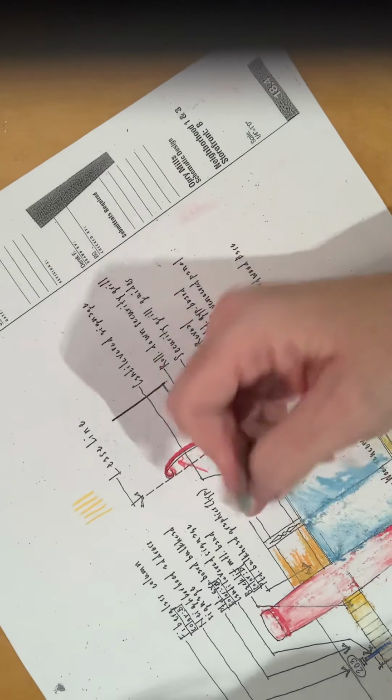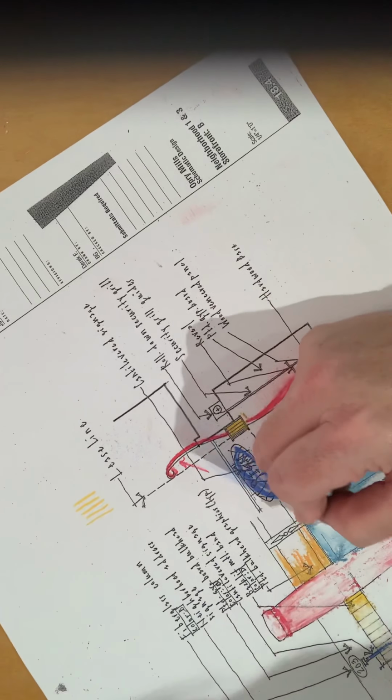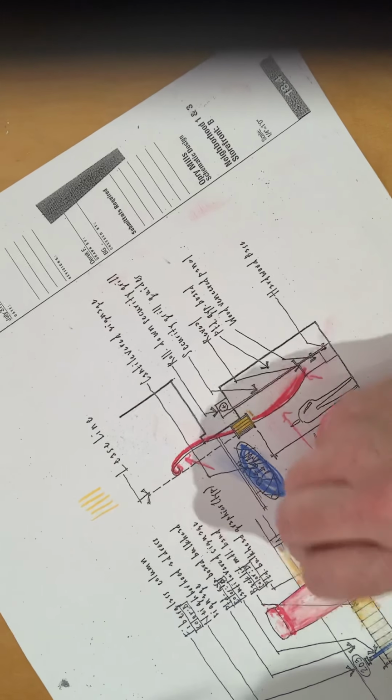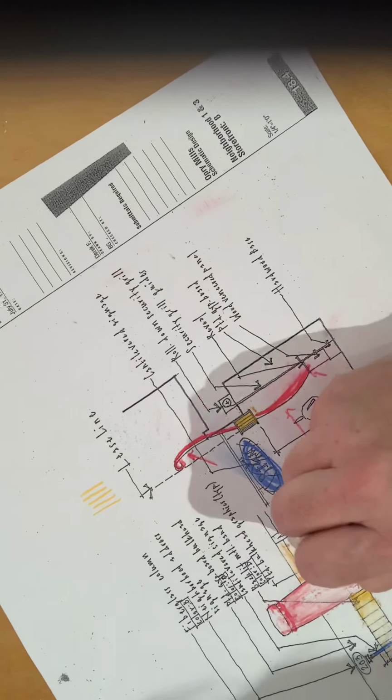Remember not to brush it with the side of your hand because it'll look like that, and you don't want that. And it's just a lot of scribbling back and forth till you get things the color that you want them. Hoping everything is in.